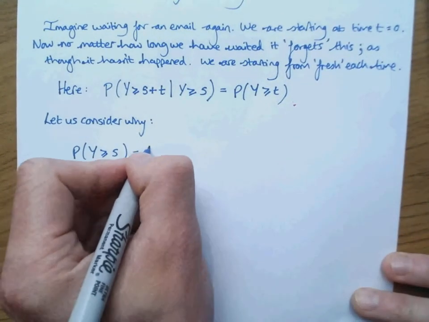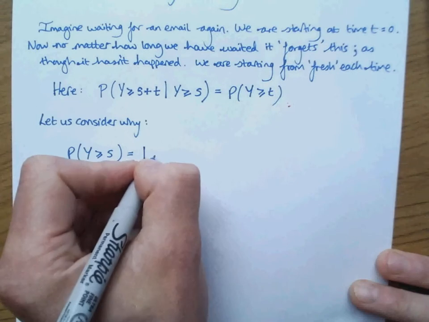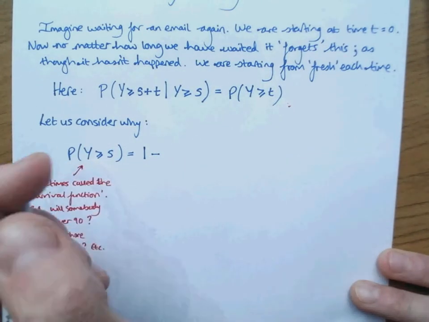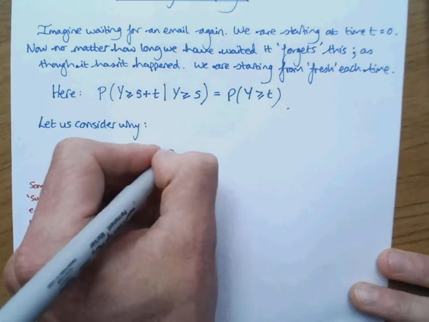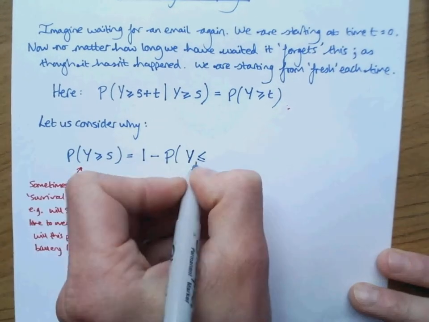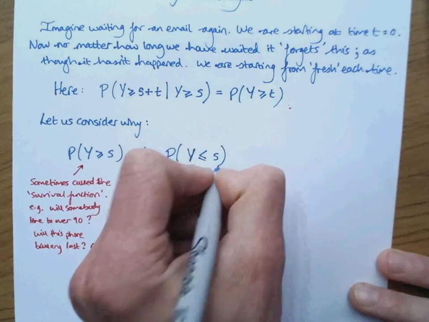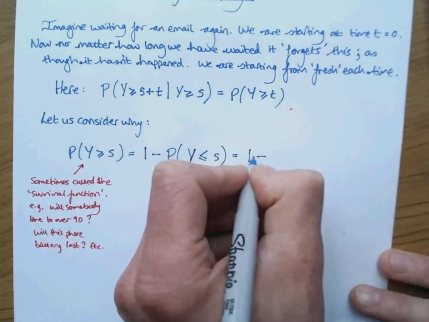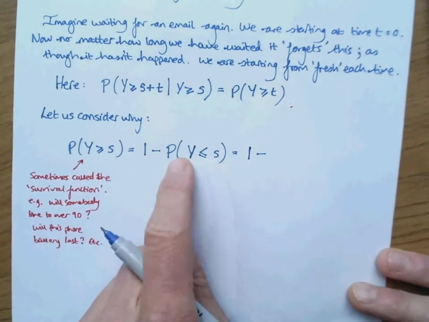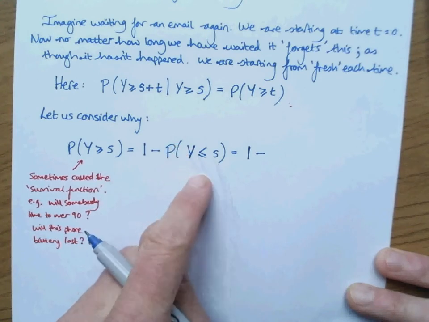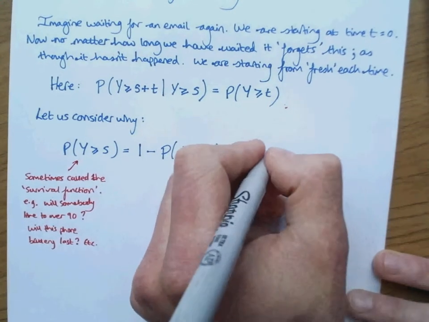If we use the knowledge that we have already from the previous work, then we know it's continuous. So that's just going to be the probability that Y is less than or equal to s, which makes no difference because it's continuous, and that equals 1 minus, if you recall, the cumulative distribution function, so you could also write this as capital F of s.